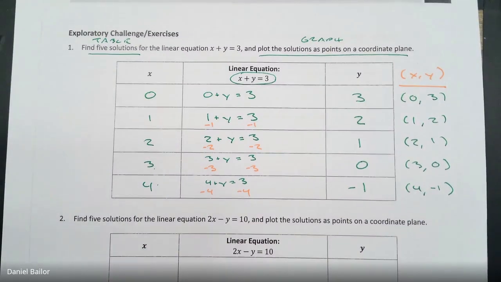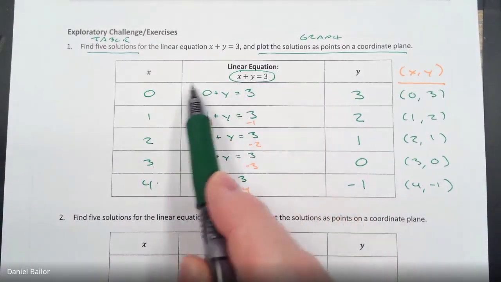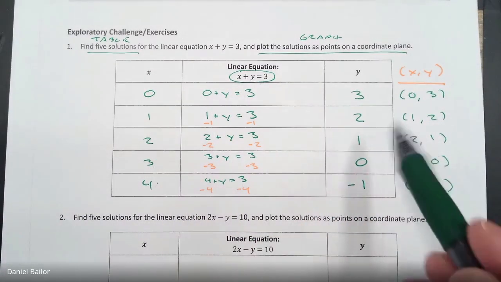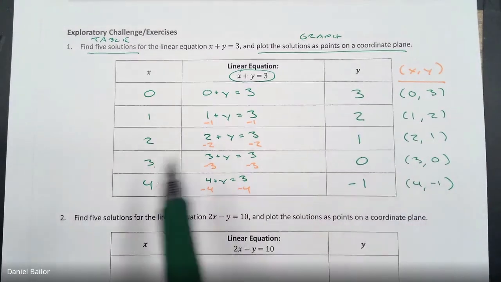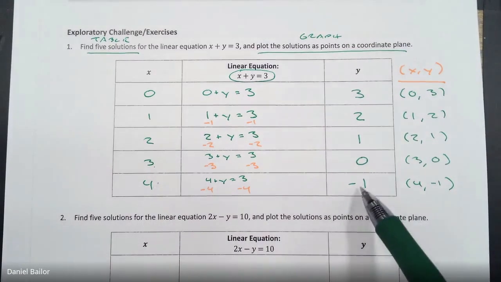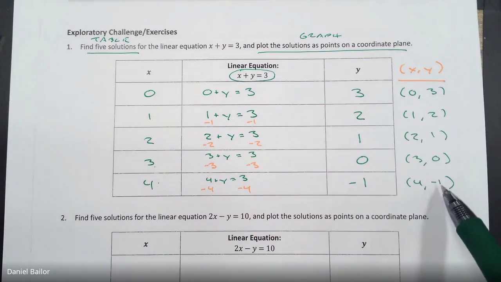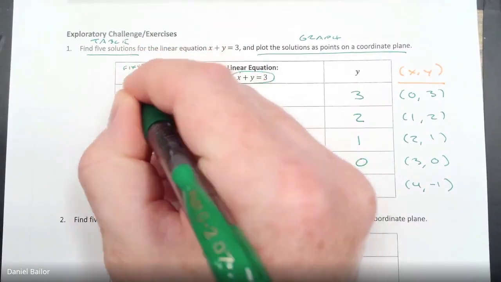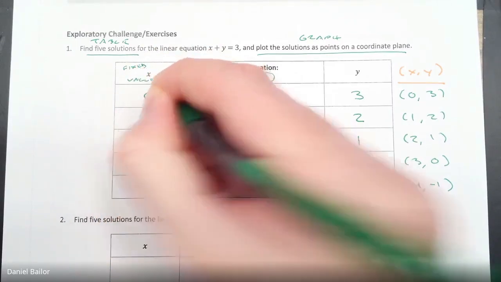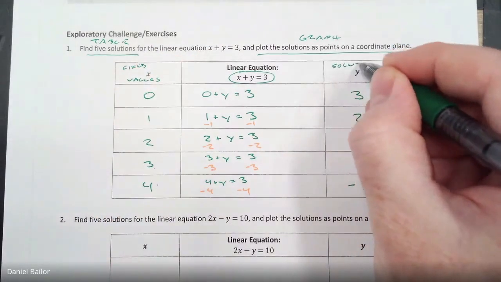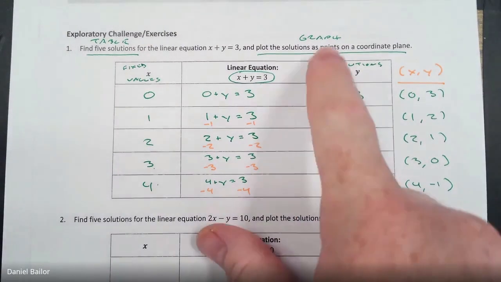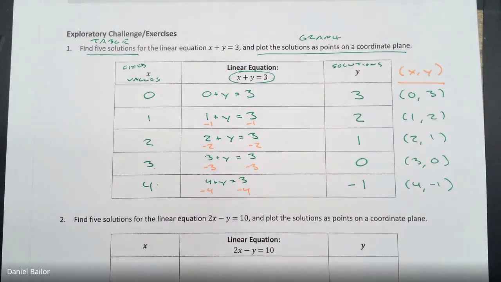So we have the table, we have the equation they gave us. We did our fixed values. We solved the equation 5 times. And we used our fixed values and our solutions to find ordered pairs. And these were our fixed values. These were the solutions. And we put those together to make the ordered pairs. One more step, we have to plot the solutions on the coordinate plane.